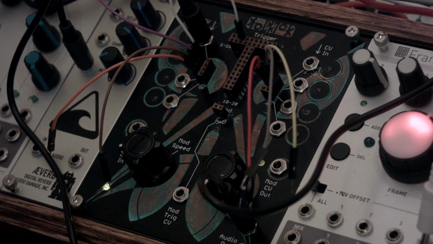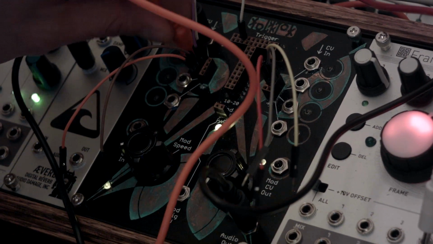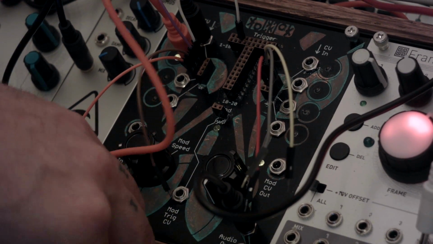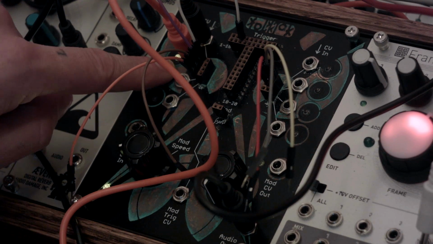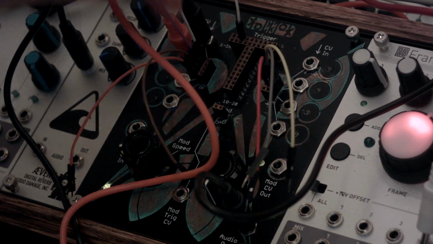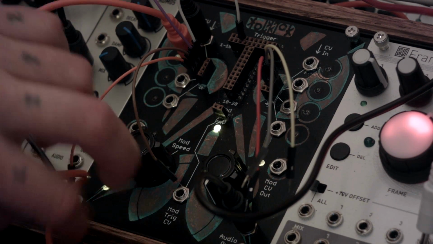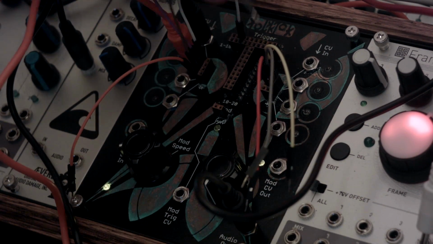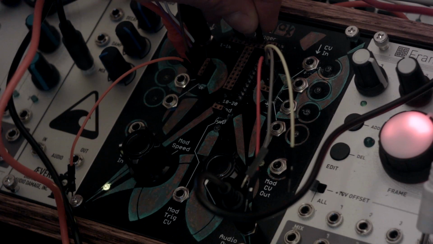And let's patch the second one. This is from the BeatStep Pro pad number 2. Right there you can see it lights up according to the CV coming in. Damn this cable. Get out of my way. Alright, now let's jump this one.